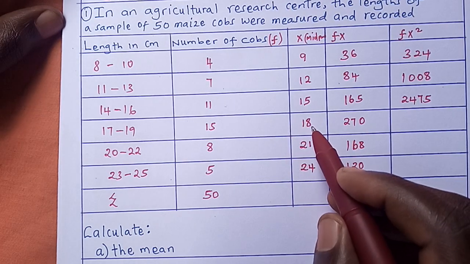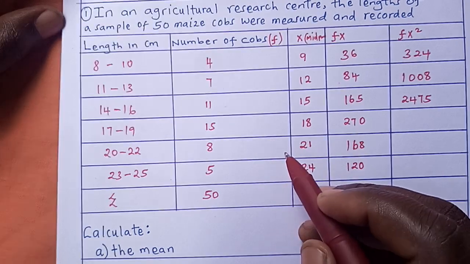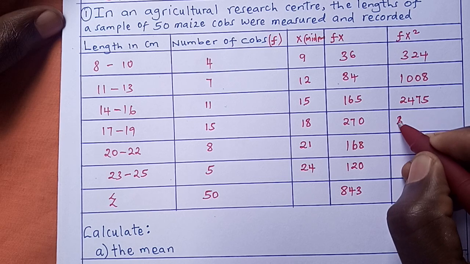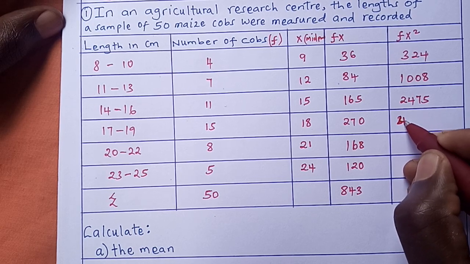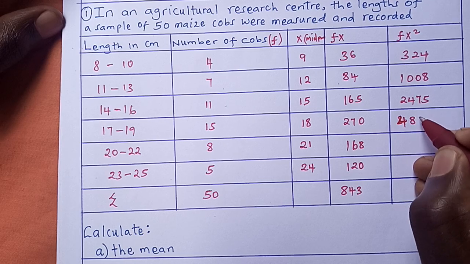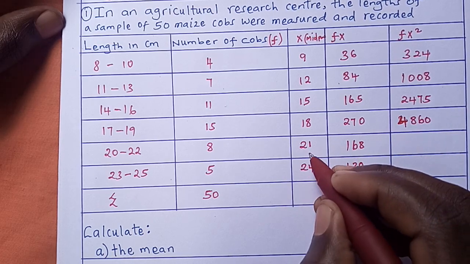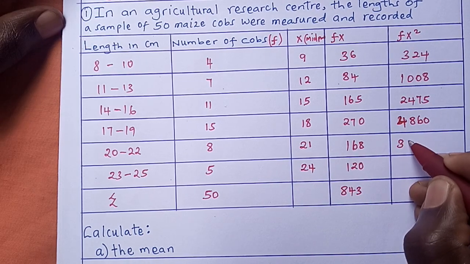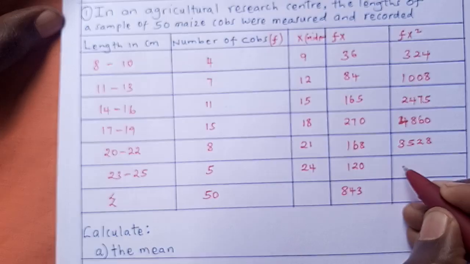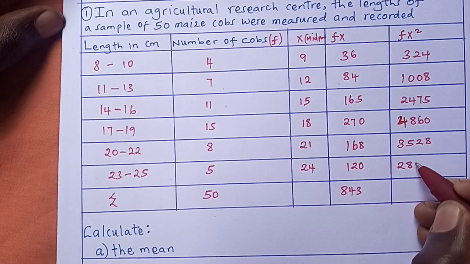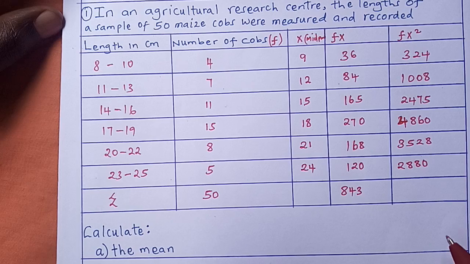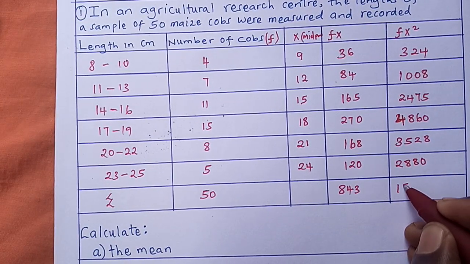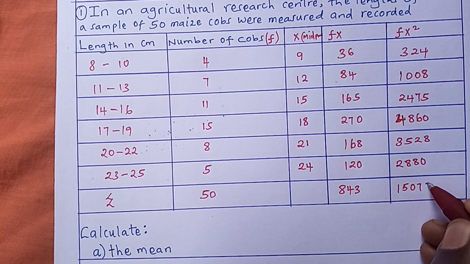You do the same, you square 18, you multiply by 15, you get 4860. You do the same, 21 squared multiplied by 8, you get 3528. You do the same, you get 2880. When you add, you get the total, it will give you 15,075.